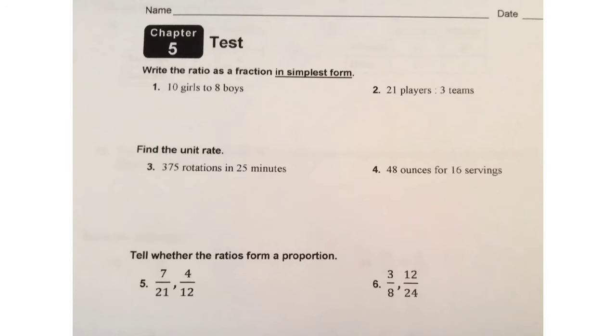Okay, so this is a Chapter 5 test. Should be a pretty quick and easy one, but take your time, double check your answers, make sure you're getting 100% on this, and if you don't get 100%, go to your quiz corrections.